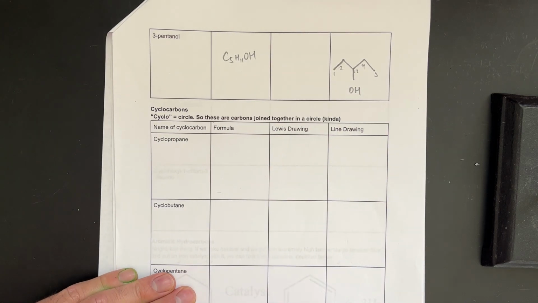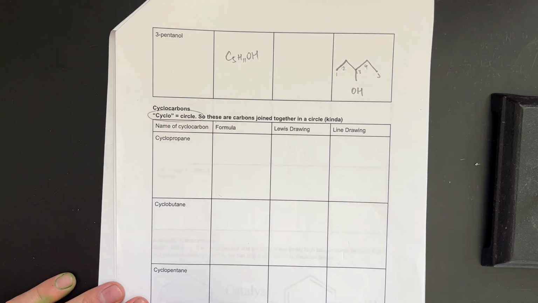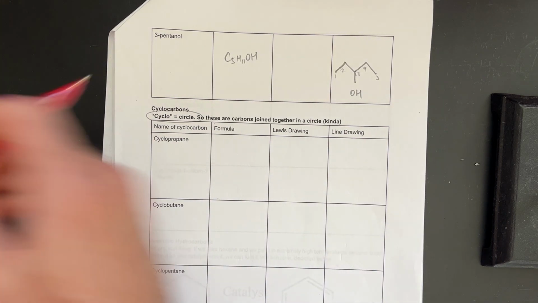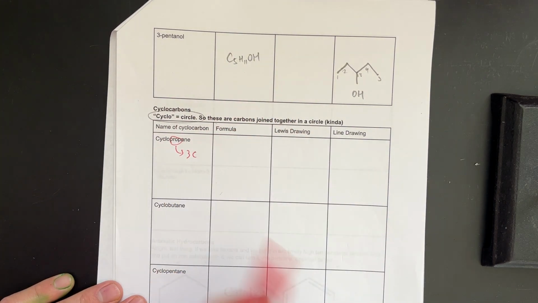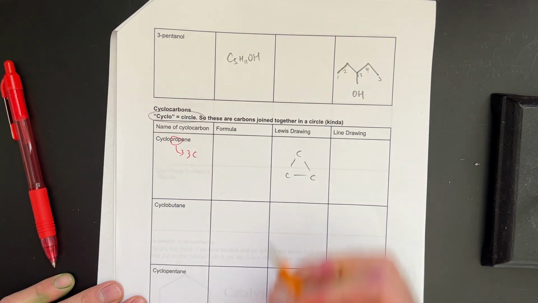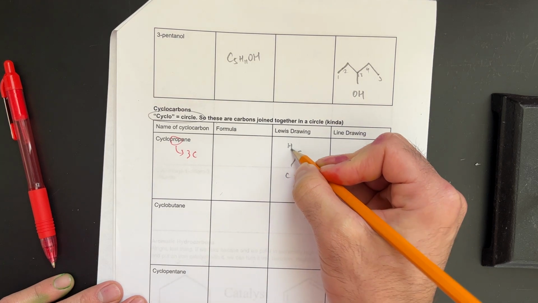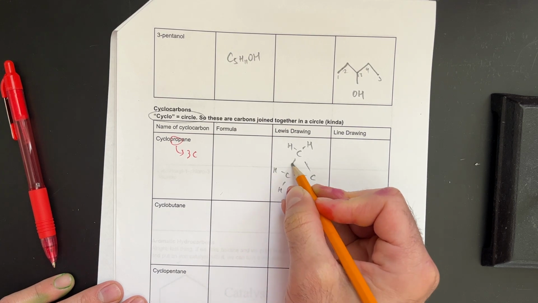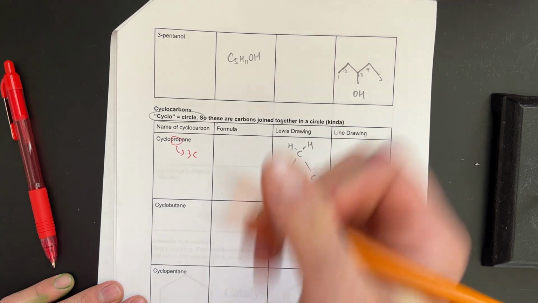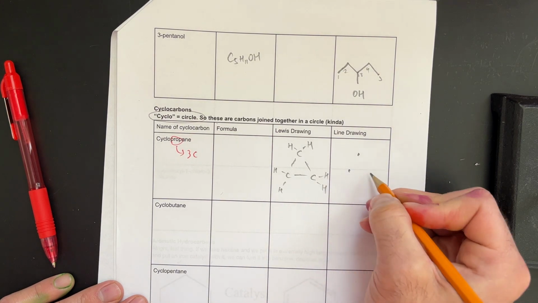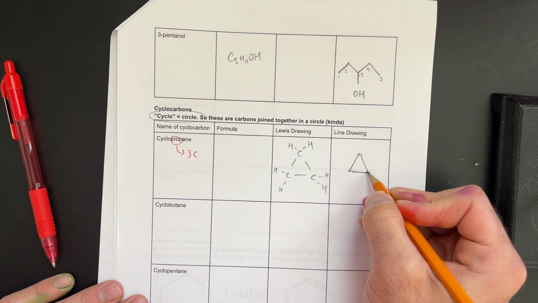All right, so let's finish up with cyclocarbons. Cyclo means circle, and so these aren't necessarily always going to be circles, but they are going to be things which are enclosed. Cyclopropane is basically just, you have prop, so that means 3 carbons, and we're going to have them connected. These 3 carbons are all connected, and then you make sure they all have 4 bonds. 1, 2, 3, 4. There you go. And so that's what cyclopropane looks like. Now, what does the bond line drawing look like? Well, it's just C3, replace those carbons, and there you go.